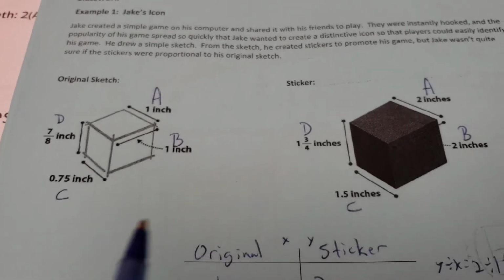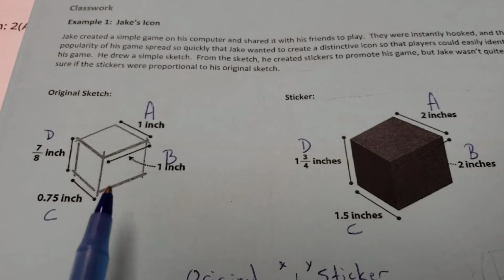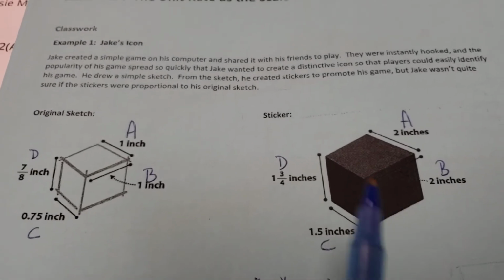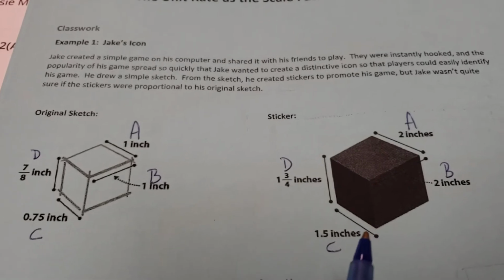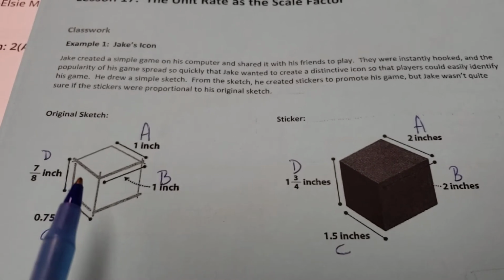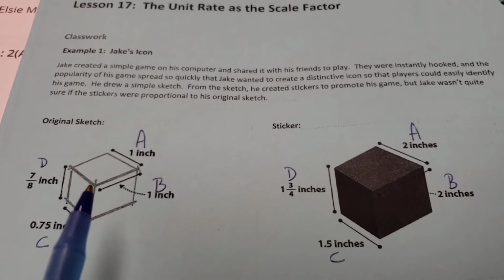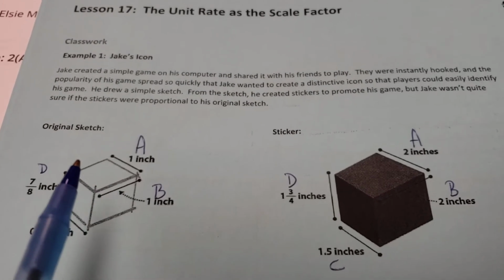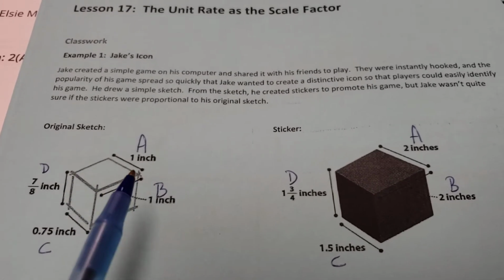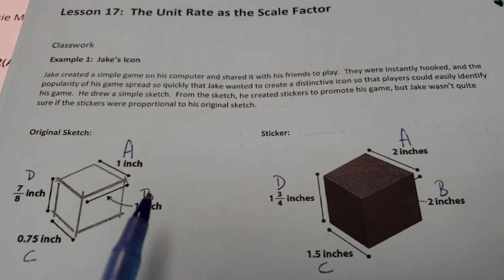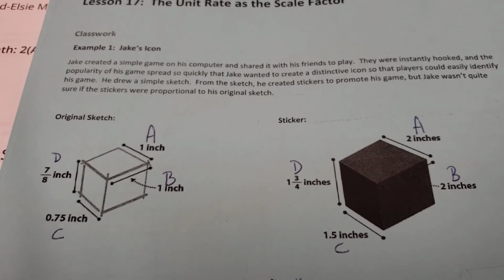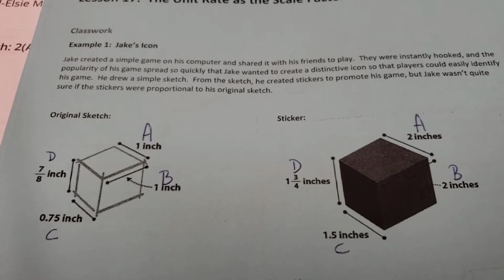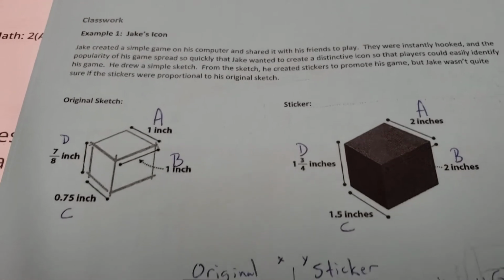So for example, we have an original sketch, and this guy wants to make it into a sticker. We can read from up there if you'd like to, but he wants to know if that's going to be proportional. So what we're going to do is make a table of all the data. Now, I want corresponding measurements to match up, so I labeled measurement A for each picture. The height is measure B in each picture, and so on. So the A's are going to match up with the A's, the B's with B's, C's with C's, and D's with D's.